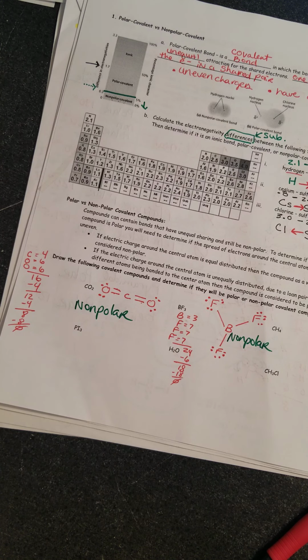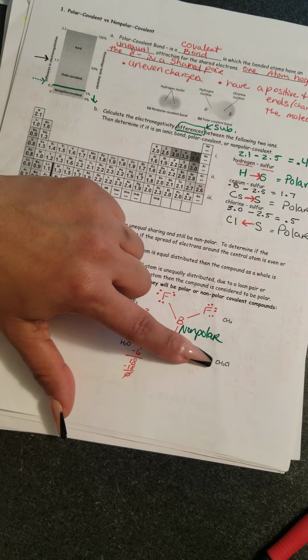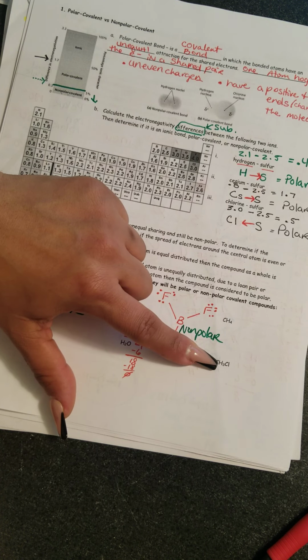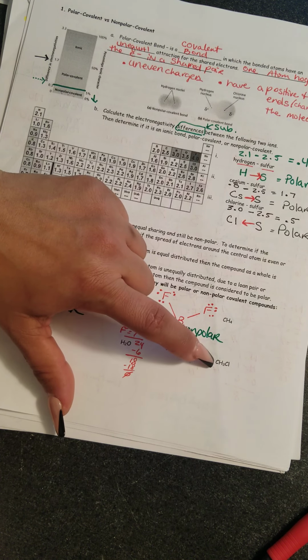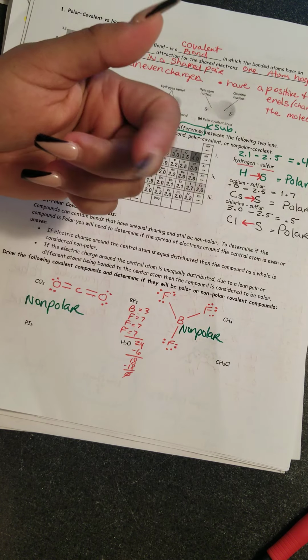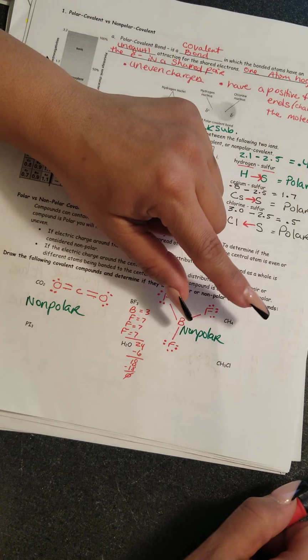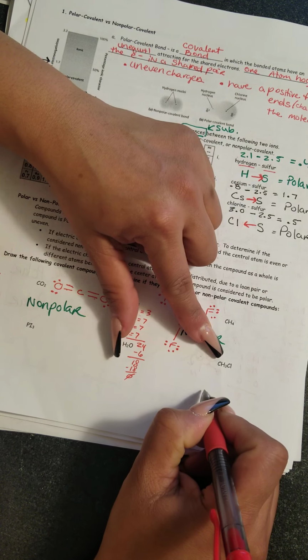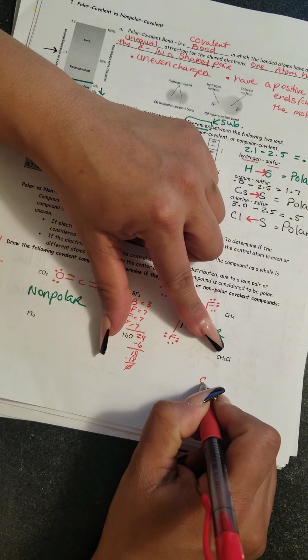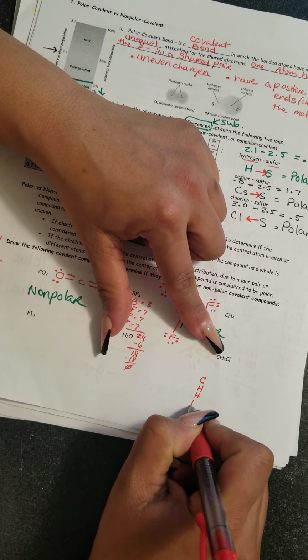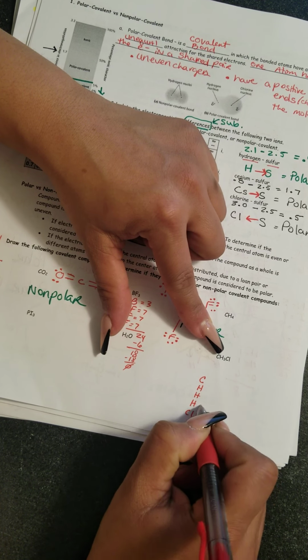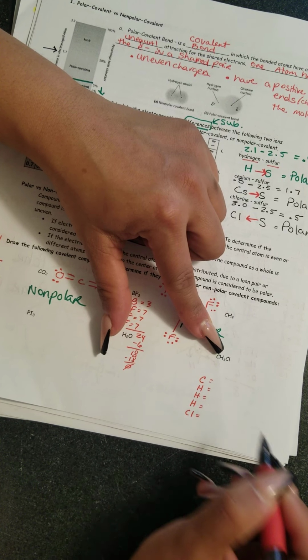Let's look at this one. CH3Cl. We're using 3 different atoms now from the periodic table. I like that one. Let's look at it. Step number 1. We're going to write down all of our atoms: a carbon, 3 hydrogens, and a chlorine. And they're all going to be bonded together.